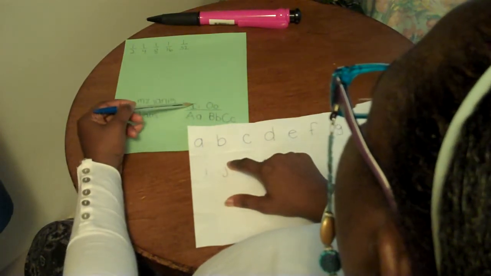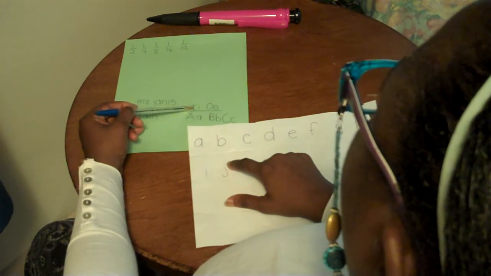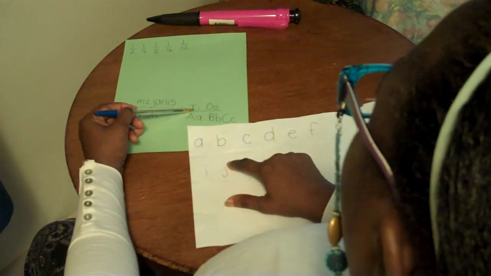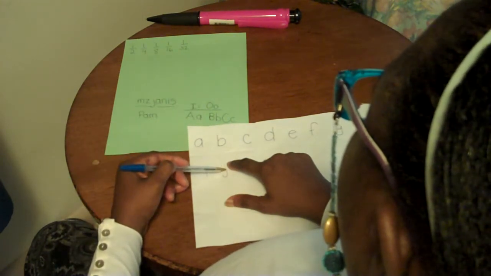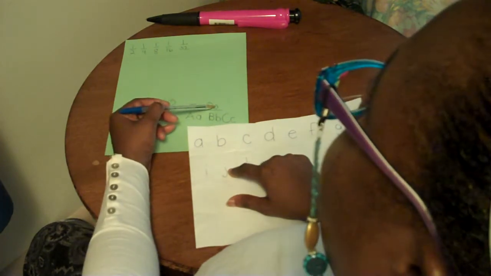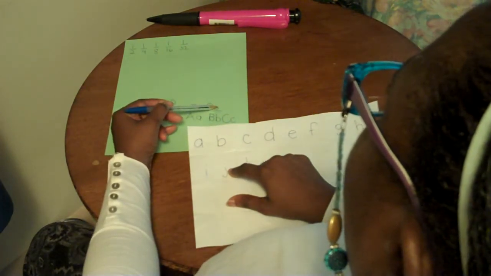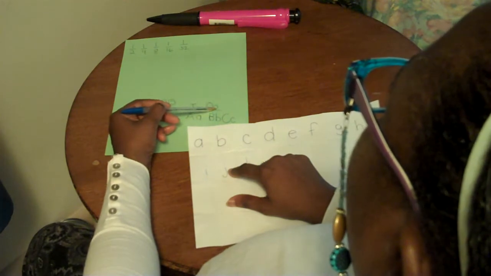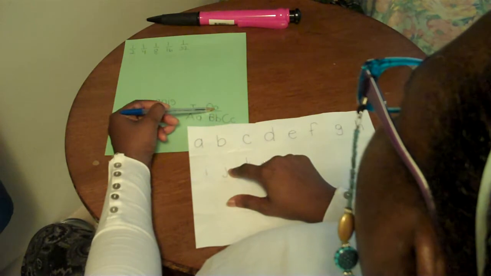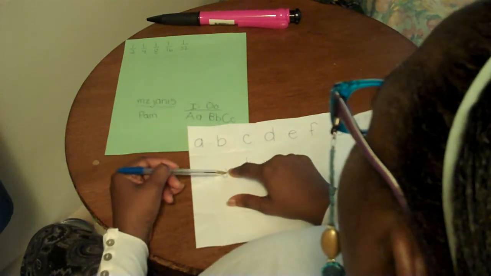Then you want to use the long downward line in the capital I. And then when you get here, you want to use the bottom half of the circle, which is here, in the lowercase o. See how it curves around?